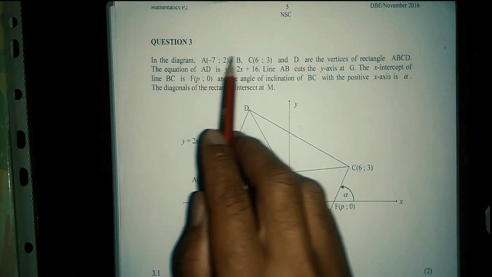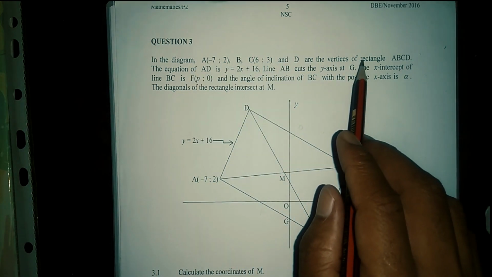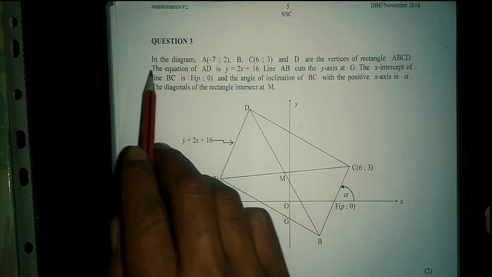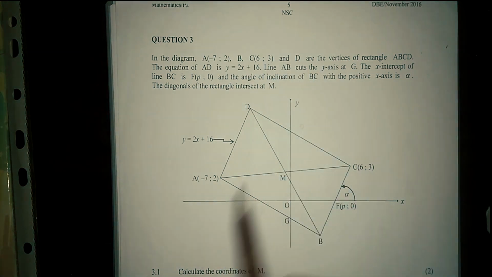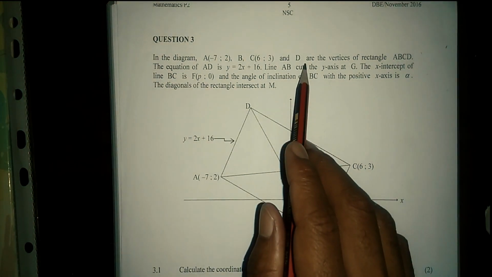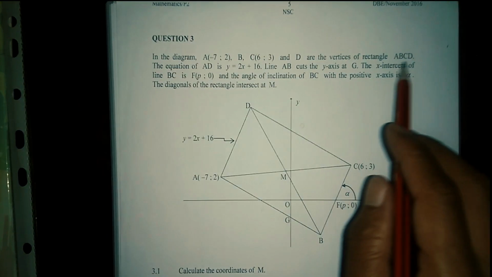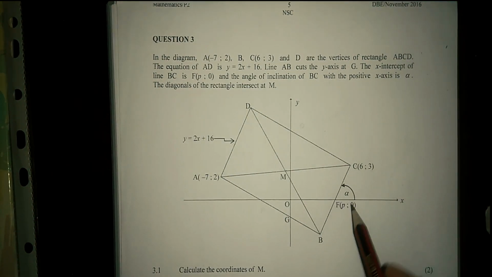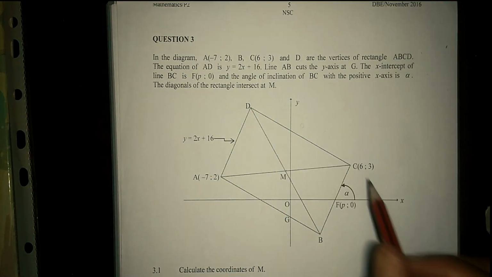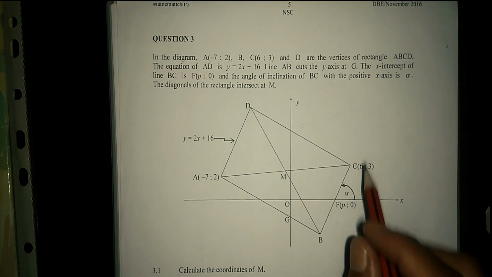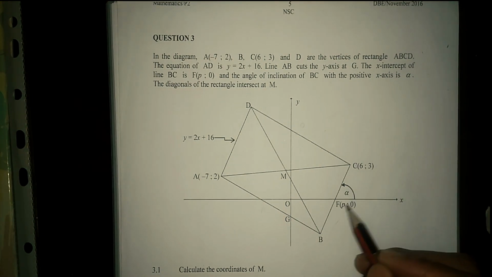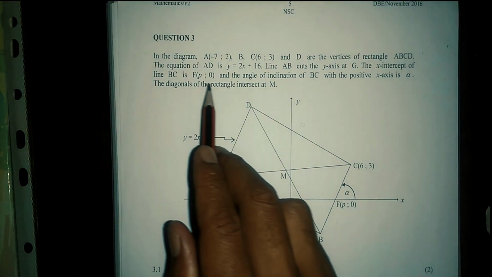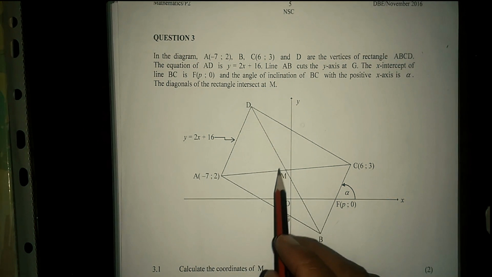In the diagram, A, B, C, and D are the vertices of rectangle ABCD, and the equation of AD is y equal to 2x plus 16. Line AB cuts the y-axis at G. The x-intercept of line BC is F, and the angle of inclination of BC is alpha. The diagonals of the rectangle intersect at M.